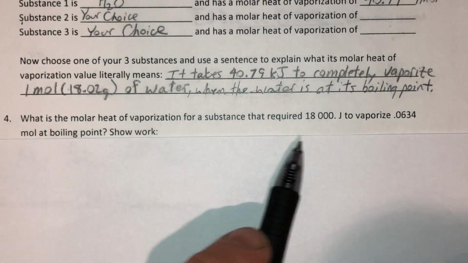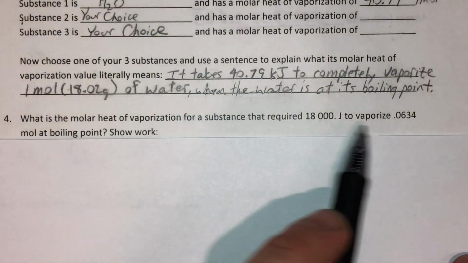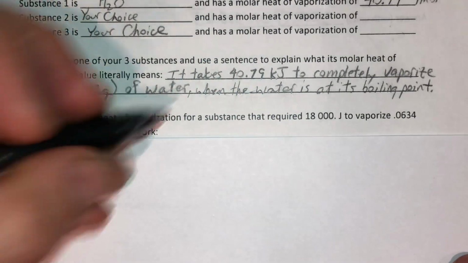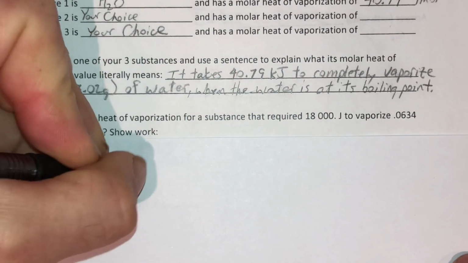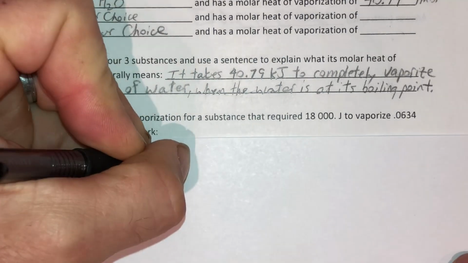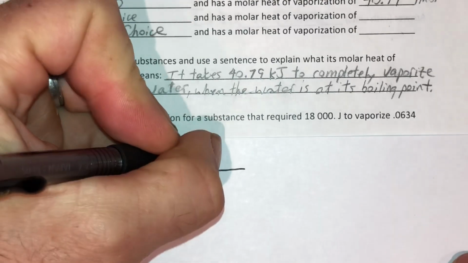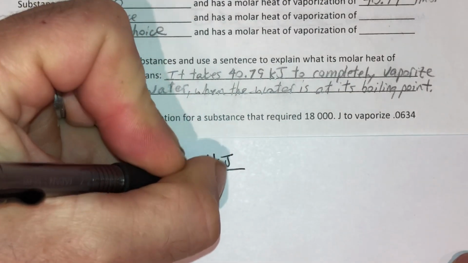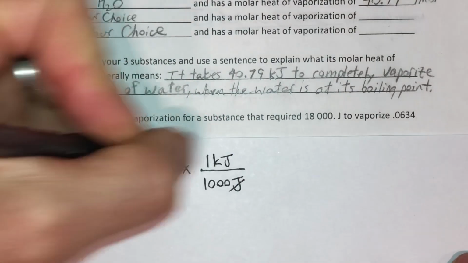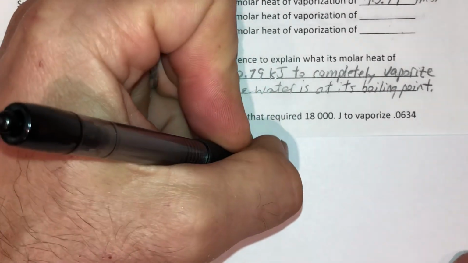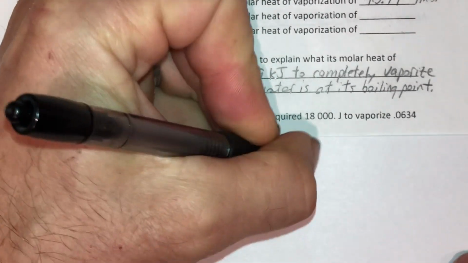Another solving problem: we have 18,000 joules and this many moles. We're going to convert 18,000 joules into kilojoules. 1 kilojoule is 1,000 joules, so 18,000 divided by 1,000 is just 18 kilojoules.